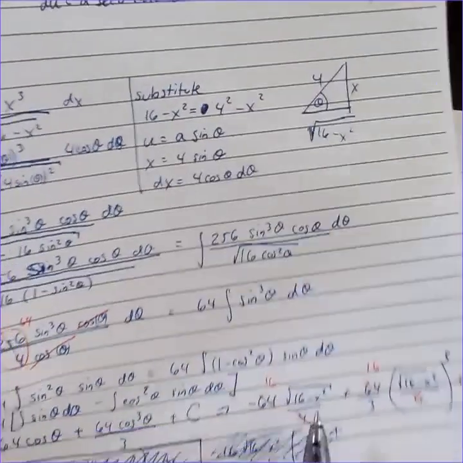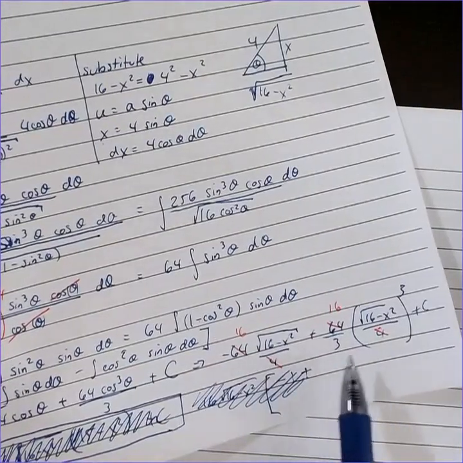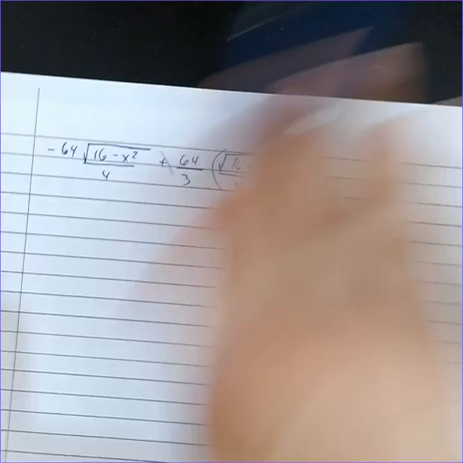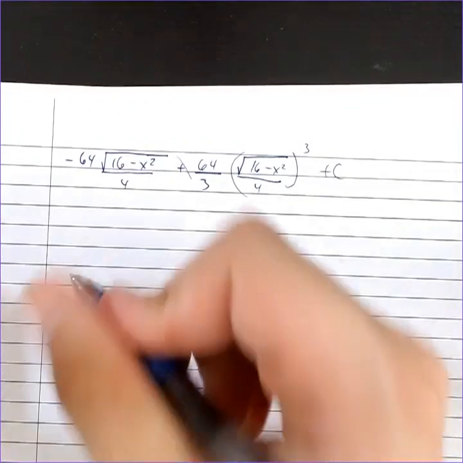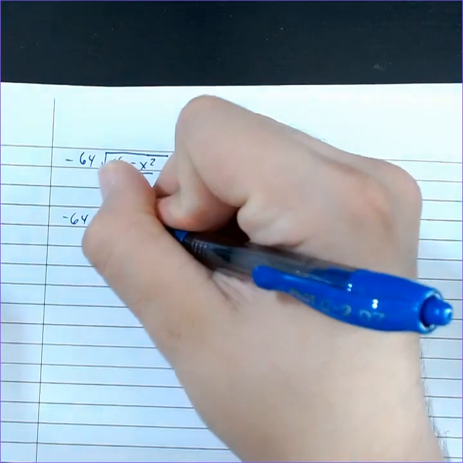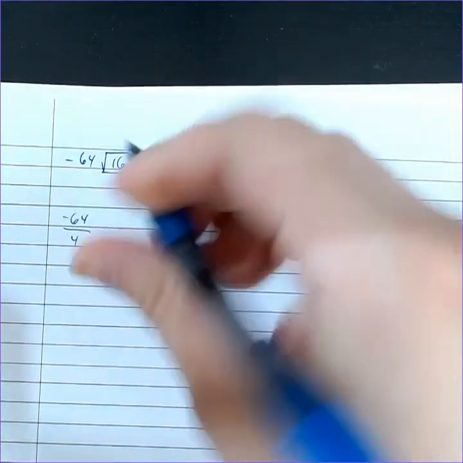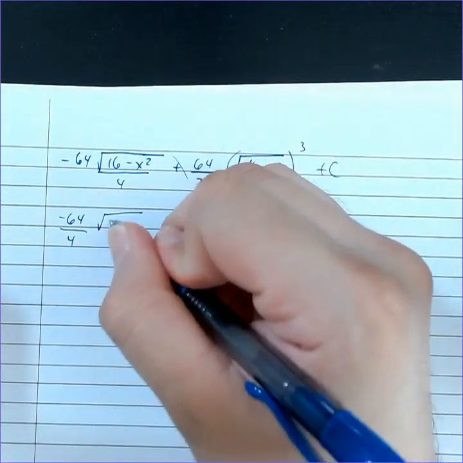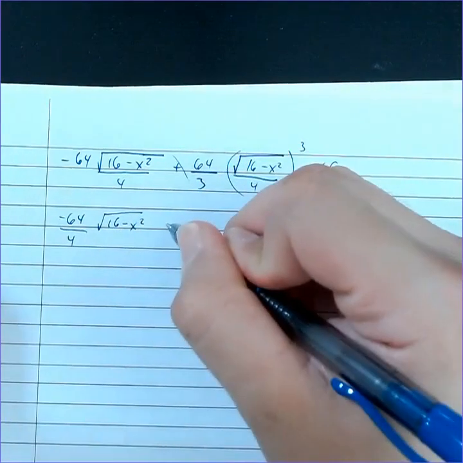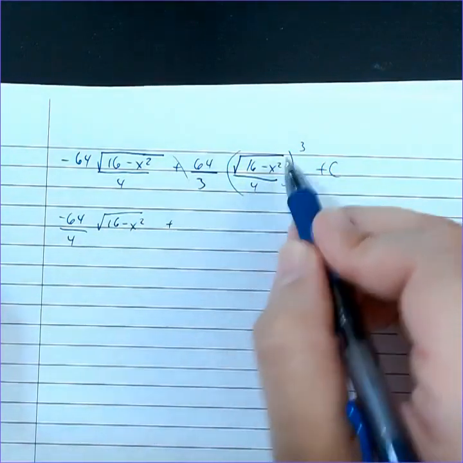So that's where I was before I started incorrectly simplifying things here. So I've just rewritten this in blue again here. All right, so now let's go ahead and start simplifying correctly this time. That'll be negative 64 over 4. Let's put those together. Square root of 16 minus x squared plus, here, let me cube everything.